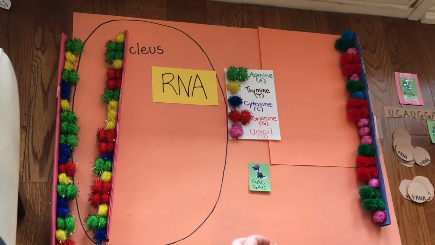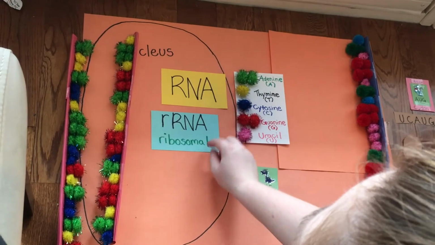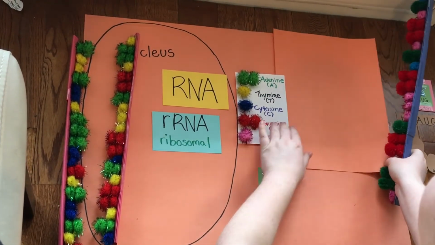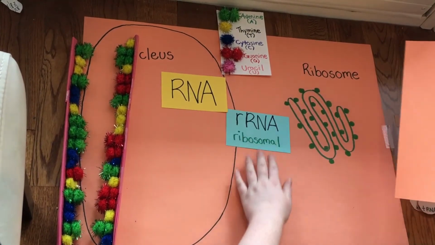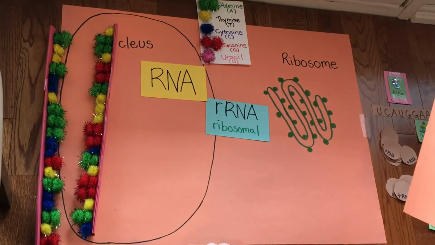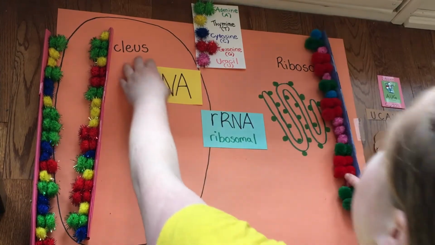Then the next type of RNA we'll be talking about is the rRNA, which is the ribosomal. Again, we'll get into this in better detail later. Here I just have a ribosome to show here. All right.